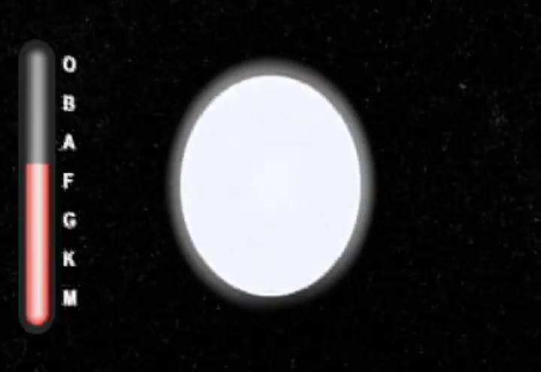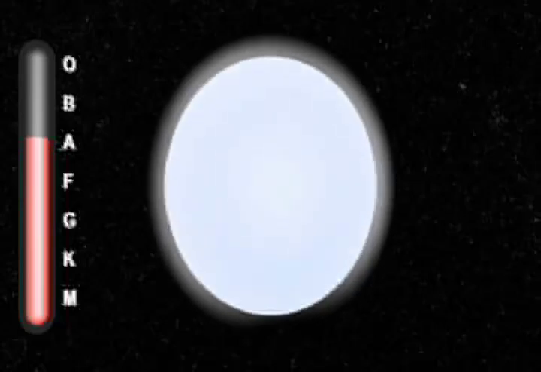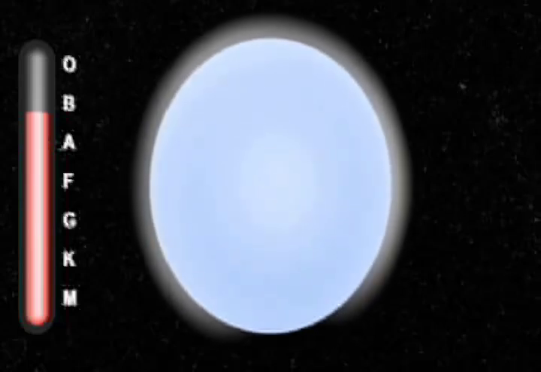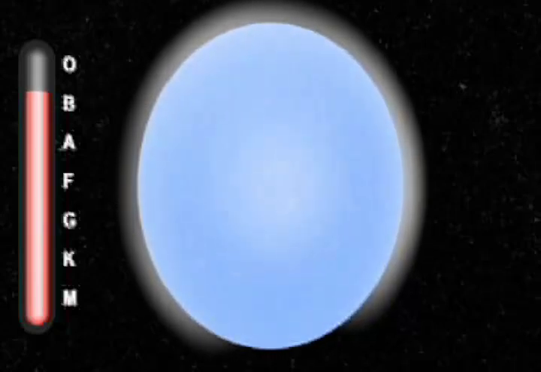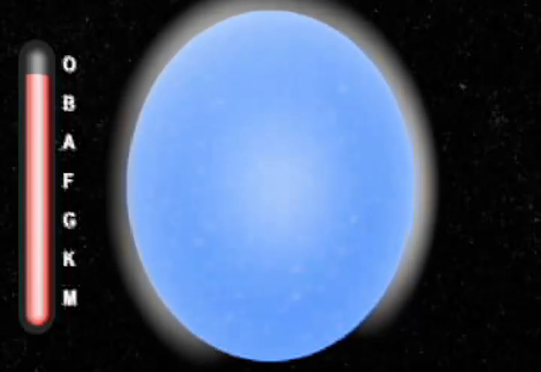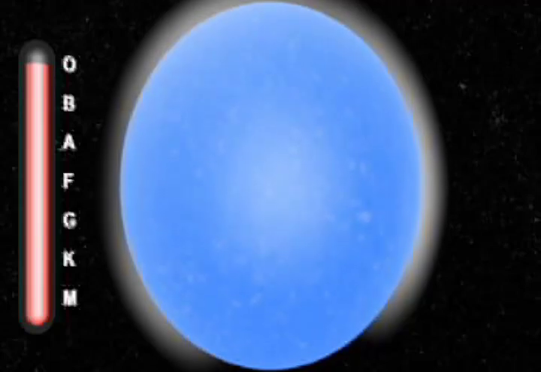The star in this animation changes colour from orange in class M, through white in class F, to blue in class O. Most of the output of a class O star is ultraviolet. Our Sun is in class G, as are 1 in 33 other stars.